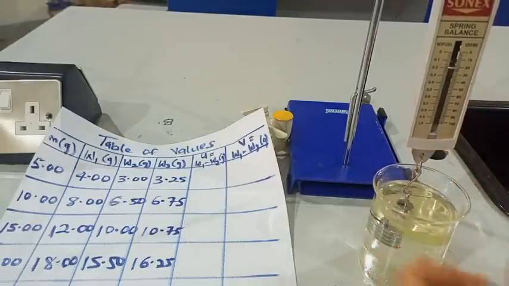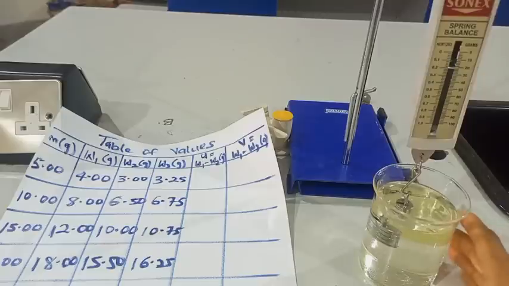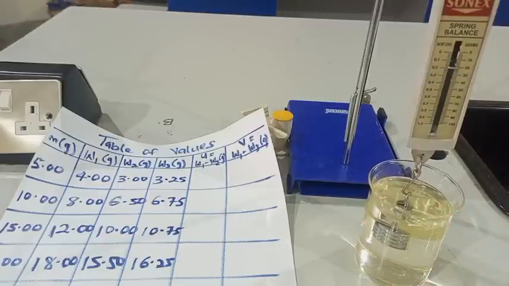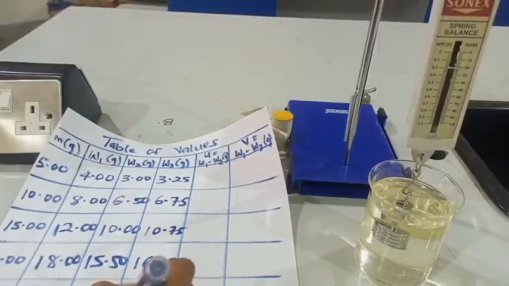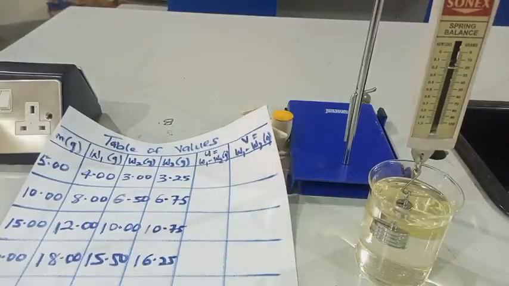So let's take the reading. You see it has gone below 20. So this time around, a little below. So we are taking 21.00.